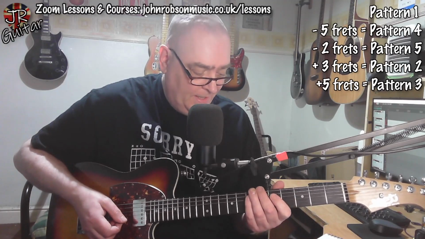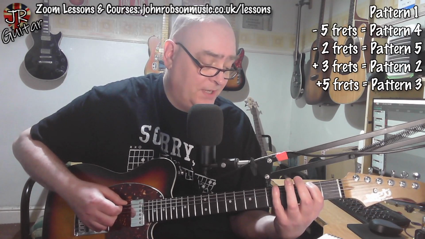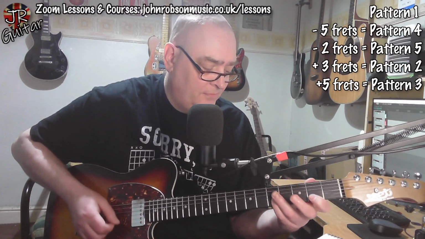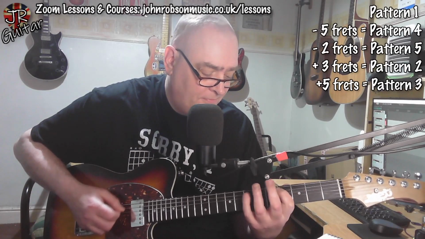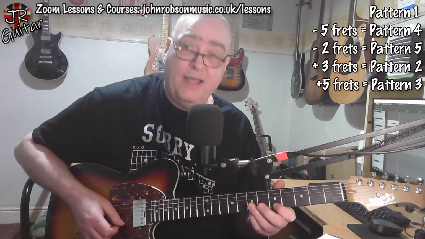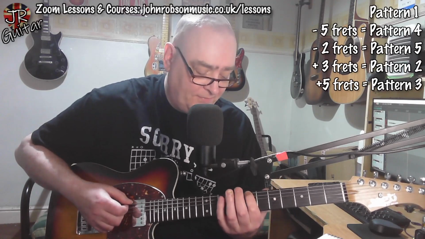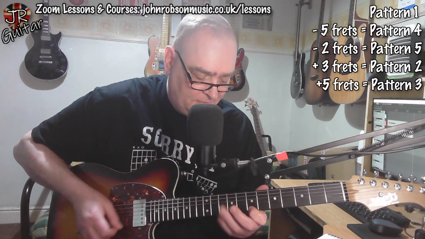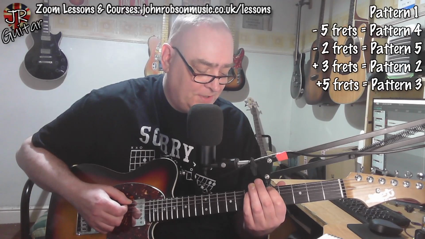After C sharp minor, we have F sharp minor, which pattern 1 of that is going to be this at the 2nd fret. Go up 3 frets, 1, 2, 3. That's going to take me to pattern 2. And then after F sharp minor, we have B minor, which I know pattern 1 is at the 7th fret. Go down 2 frets, and as you can see on screen there, that will take us to pattern 5.